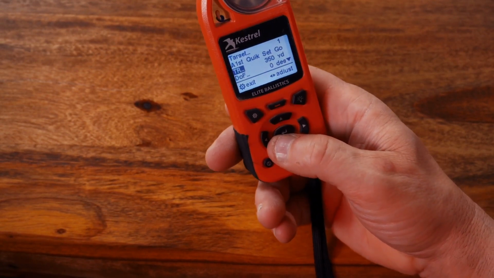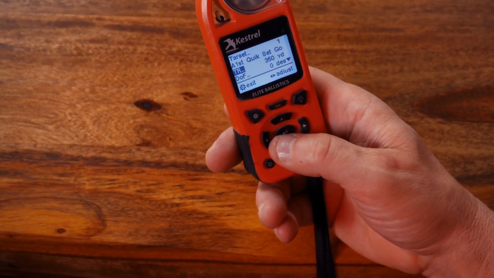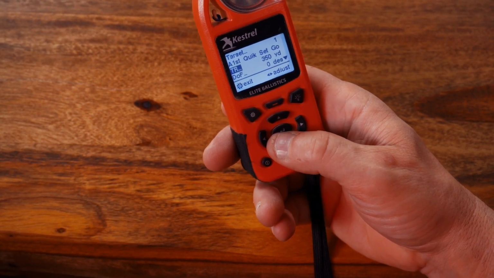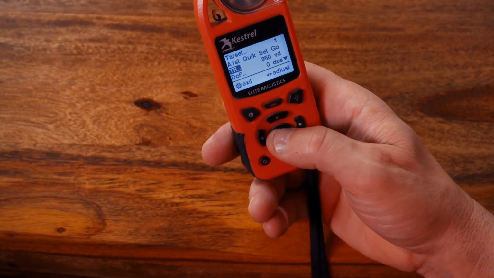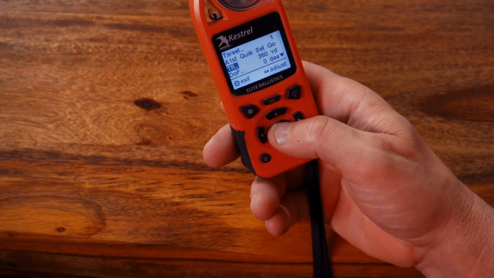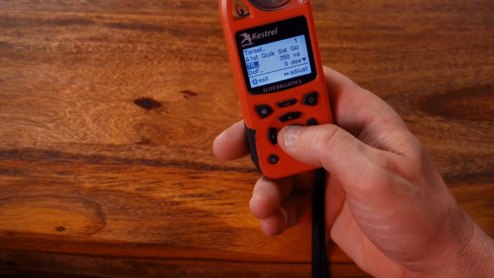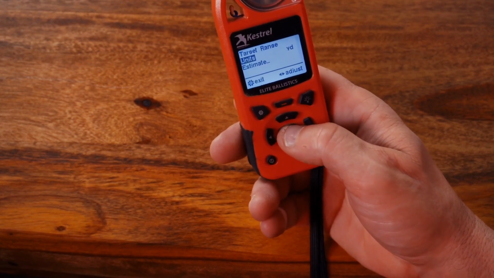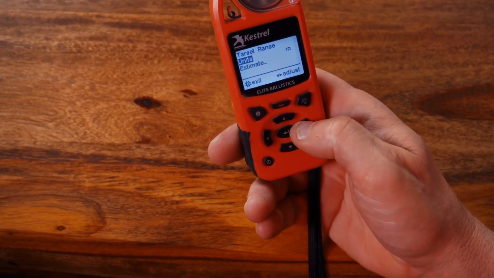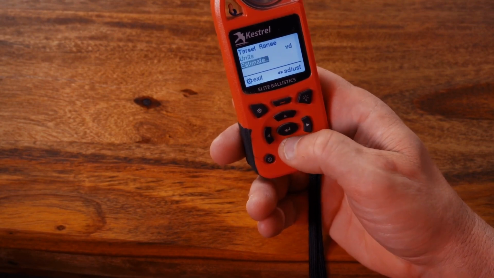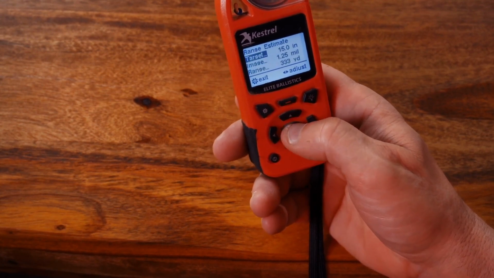Now, if you want to mil targets, and milling targets is measuring with your scope to determine their range if you don't have a rangefinder. If you want to do that, instead of pulling out a Mil-Dot Master or doing a bunch of math, you can just use the Kestrel, right? So you can hit TR and hit enter. You decide whether you want your units in yards or meters, and you go down to estimate and you hit enter.